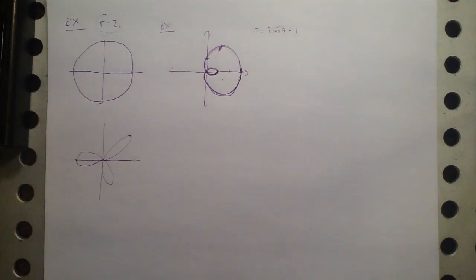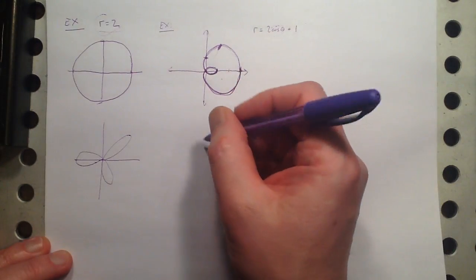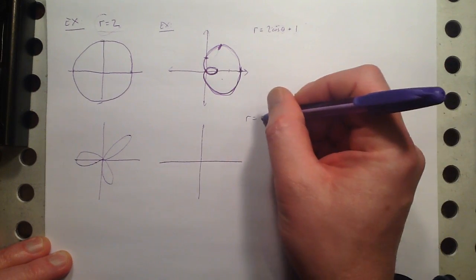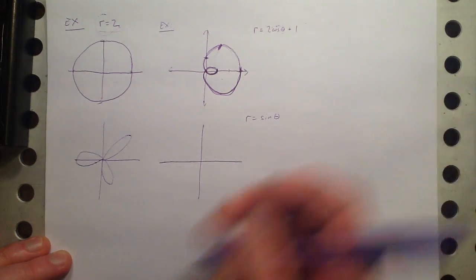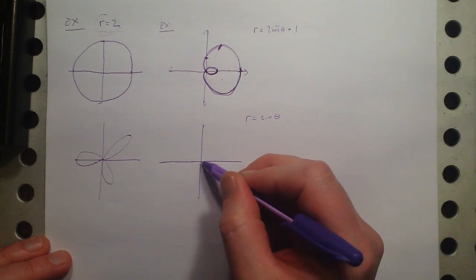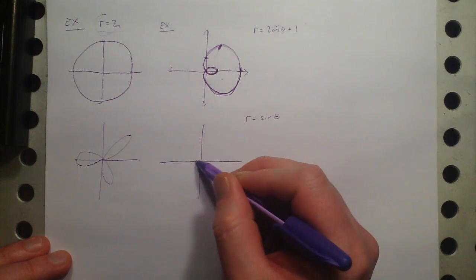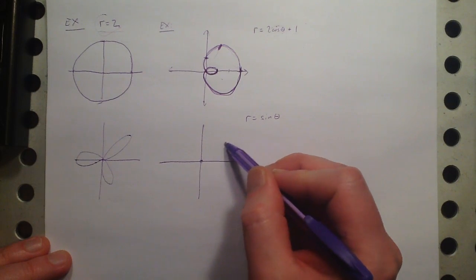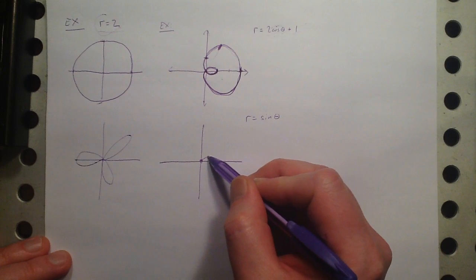One other one that I think you should know, just so you can see it, is we did on the other screen r equals cosine theta. What about r equals sine theta? That also makes a circle. And if you think about where you start, when you start off looking in this direction, the sine function is equal to 0. And as you start looking off this way, it gets bigger.